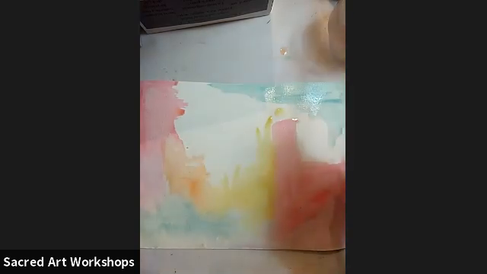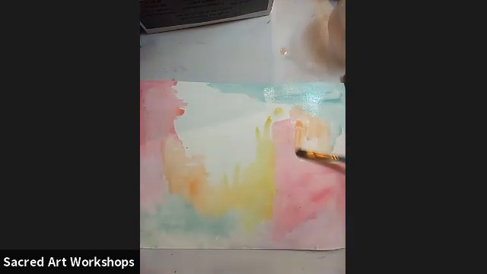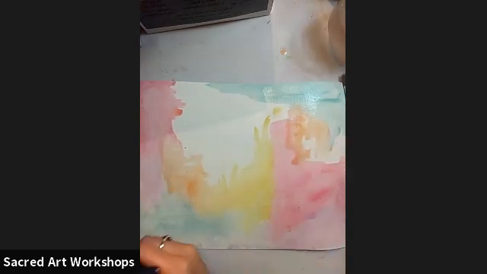Let's see. So what color should I put next? I don't know if I want to introduce a new color at this point, but I know I could use another orange because I have orange over here. So I think I'll put orange over here. And I don't want those meeting parts to look like hard edges. So I'm going to puddle up some water there so that they melt together.